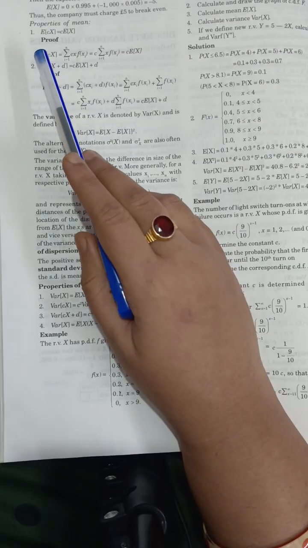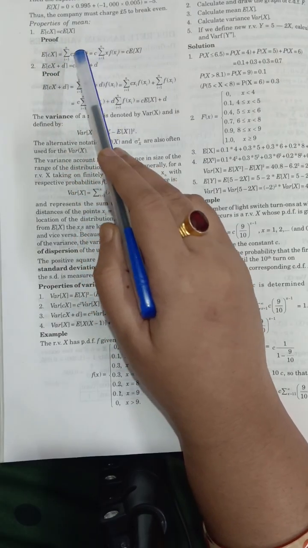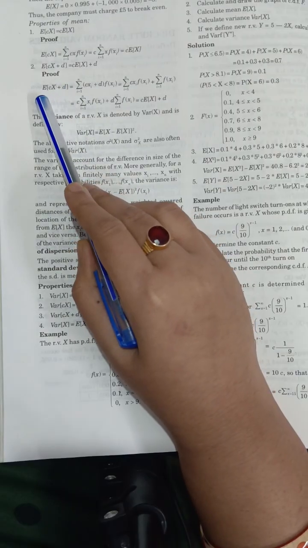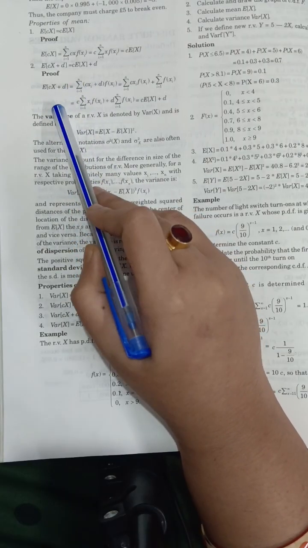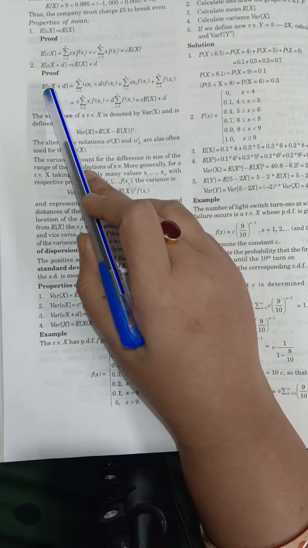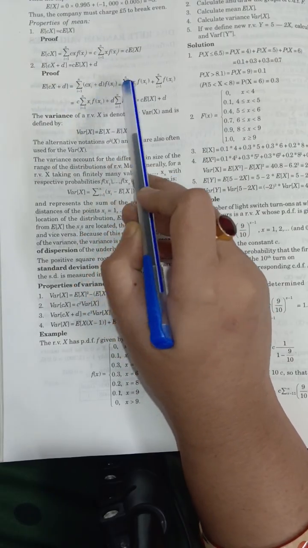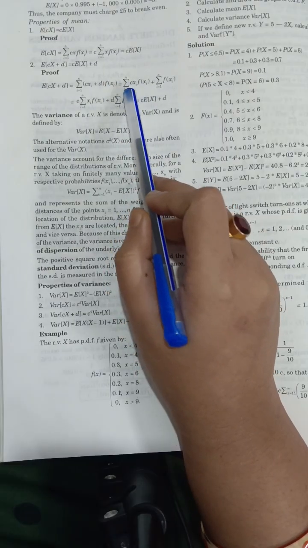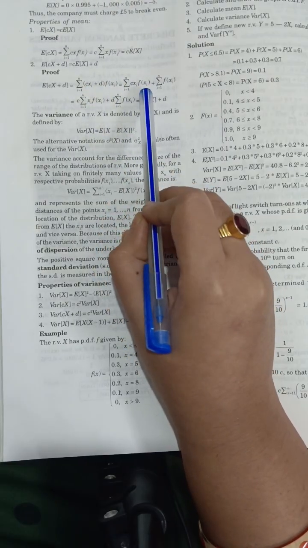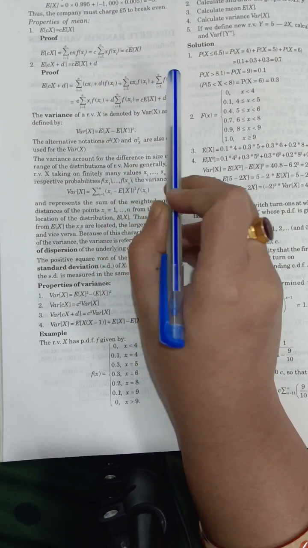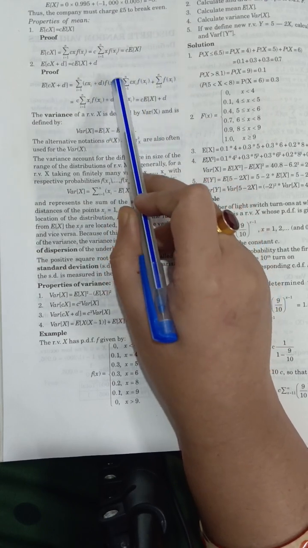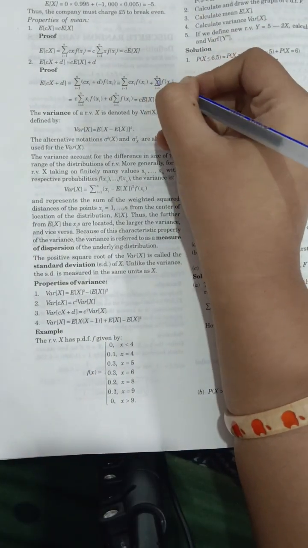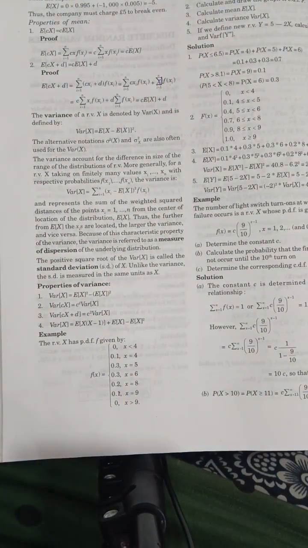E(cx plus d) is equal to c E(x) plus d. What is the proof? E(cx plus d) can be written as the summation from i equal to 1 to n of (c xi plus d) multiplied by f(xi). That is the summation of c xi multiplied by f(xi) plus the summation of d into f(xi).